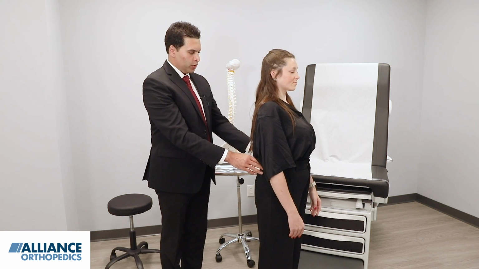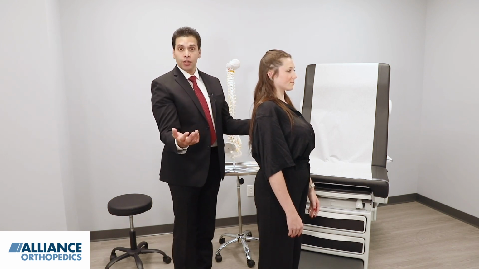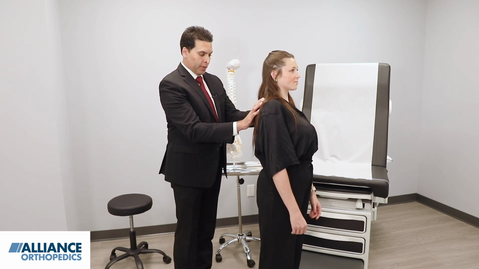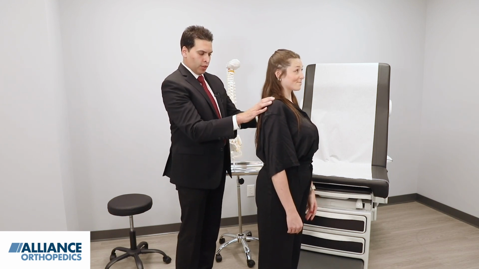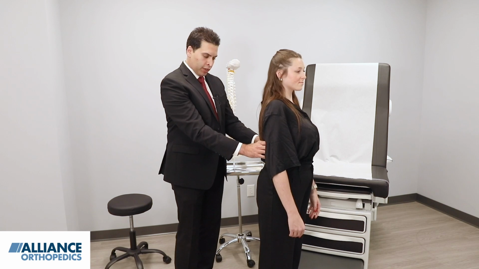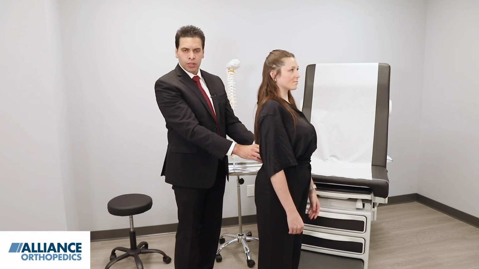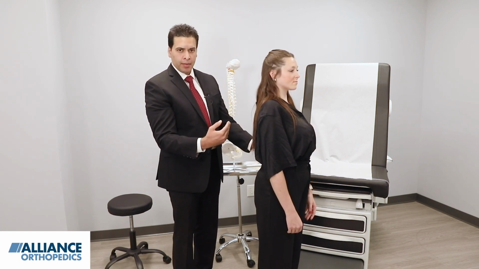The next thing we will assess is if there are any tender points to palpation. So we'll palpate center on the lumbar spine, the thoracic and lumbar spine itself. Then we'll palpate in the paraspinal region, checking for any muscle tightness, muscle spasms, seeing if there's any pain present.